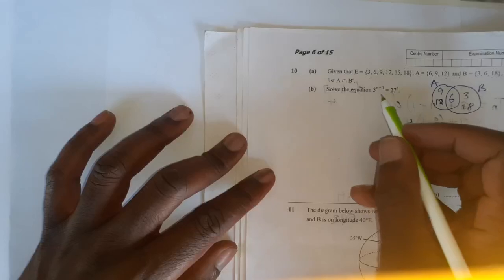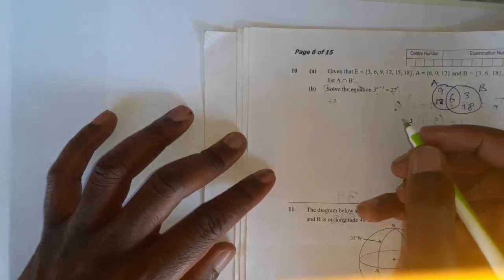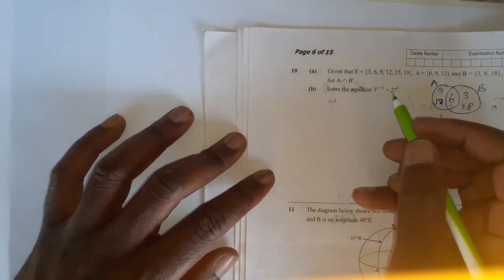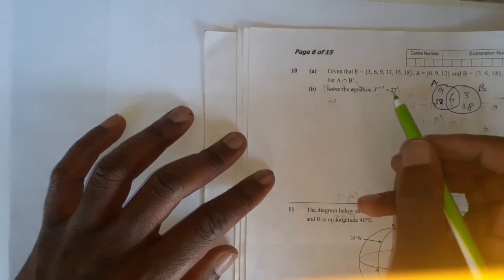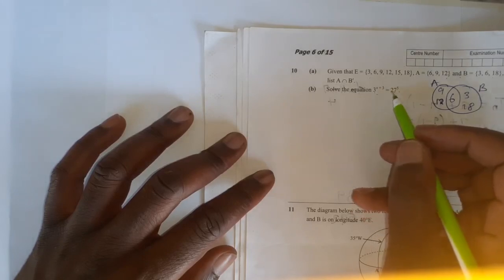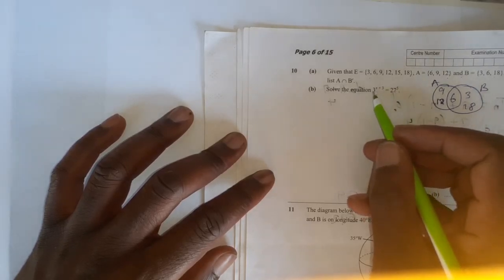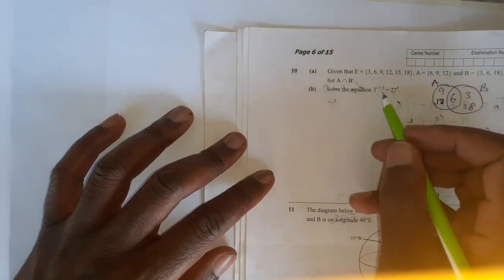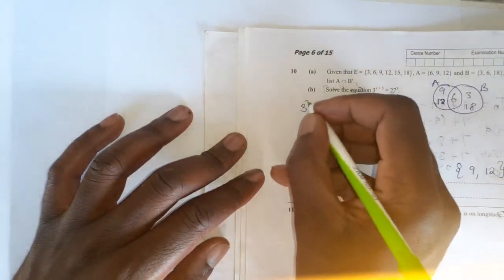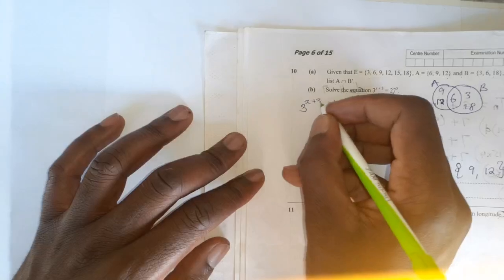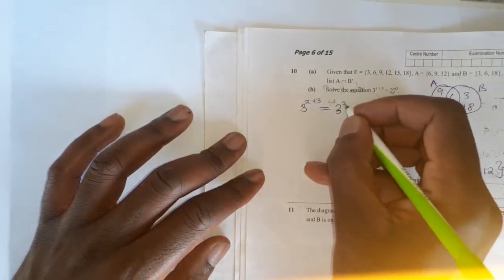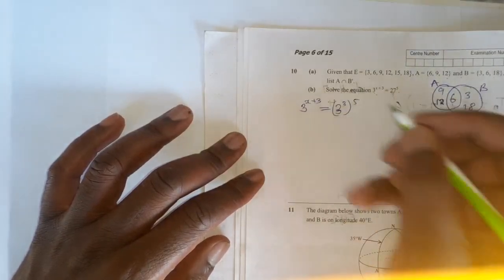This question, you know that this is coming from index notation, a grade 10 topic. So where the index is unknown, we need to make sure that we have the common base. So we look at these 3 and 27. Which one should we rewrite so that we have the common base? Of course, it is 27. So this side we have 3 to the power x plus 3. This is equals to 27, or 3 to the power 3, over, okay.